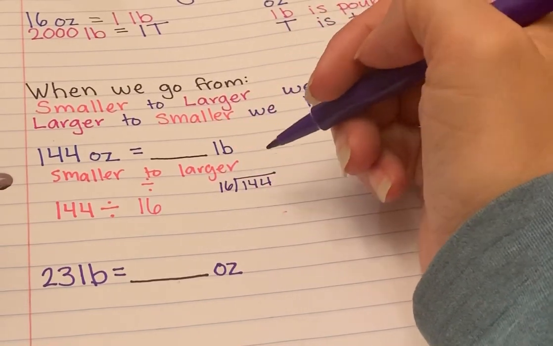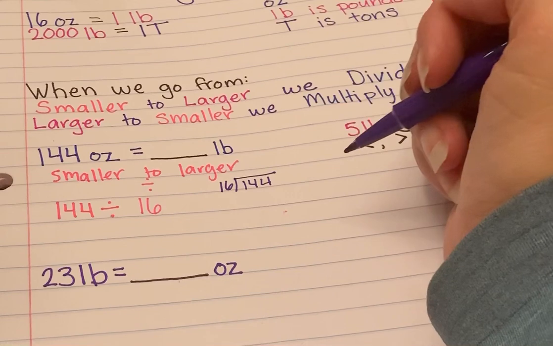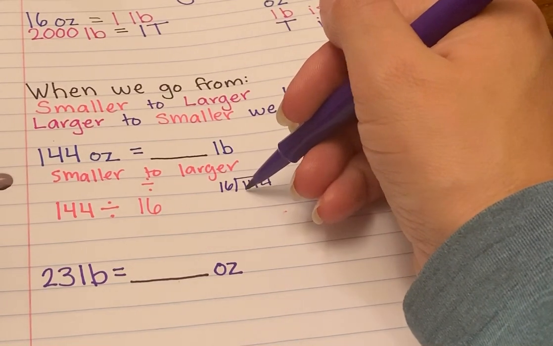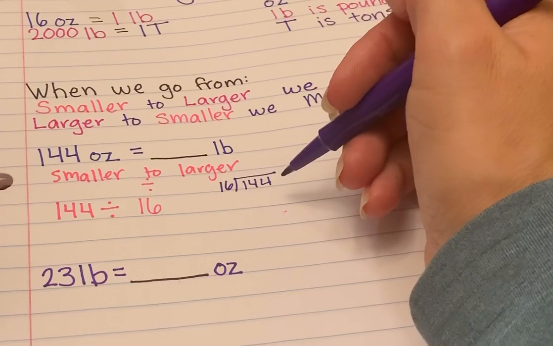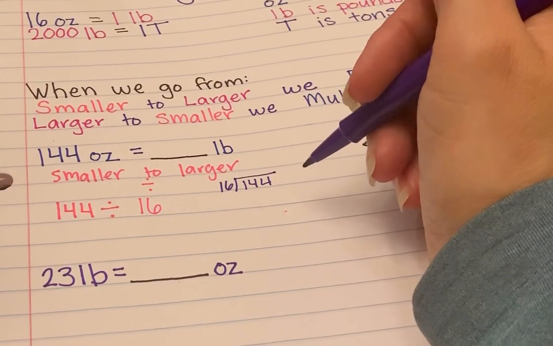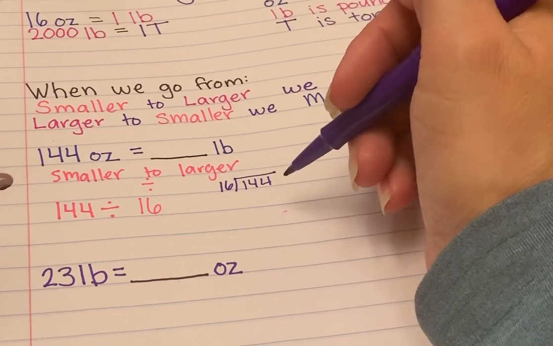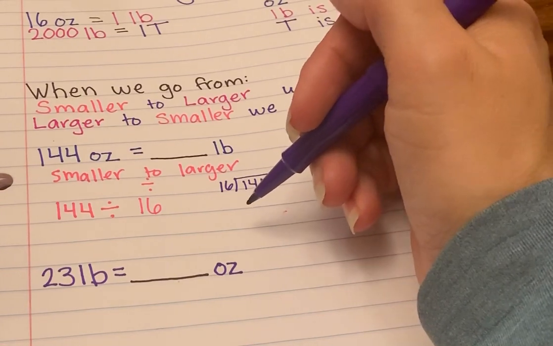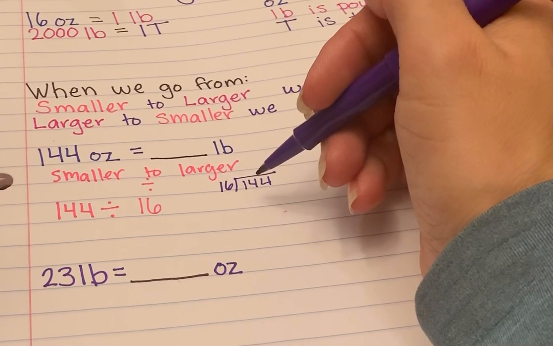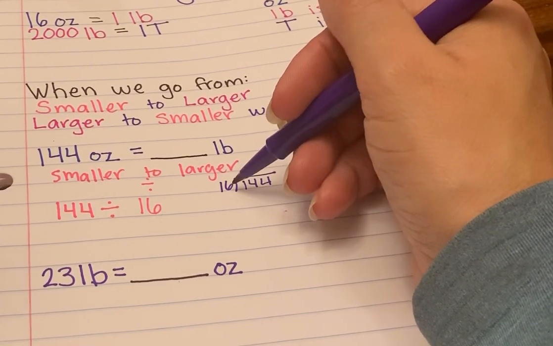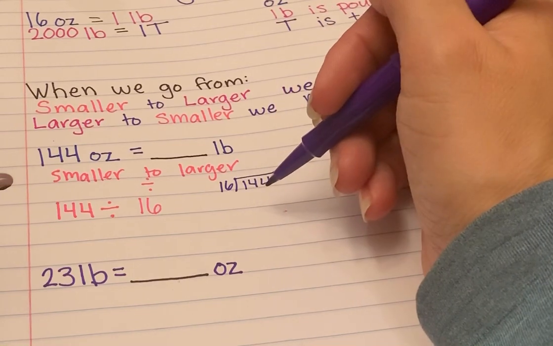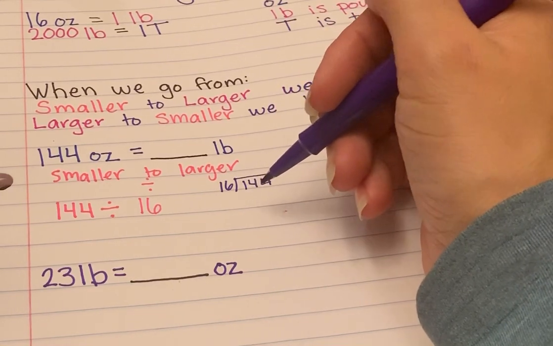So the fun news here is 16 doesn't go into 14. So there's nothing I can put above the first 4. So then I have to go over to 144. I honestly, truly promise you, I don't know what 16 times 4 is. But if I was thinking about this logically, I know that 4 times 6 is going to give me an ending that ends in 4 because 6 times 4 is 24.